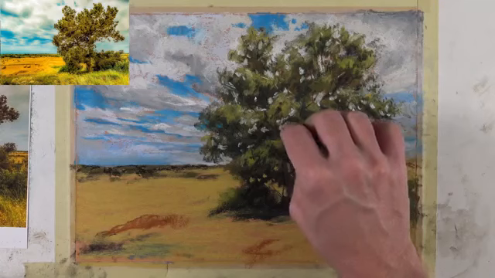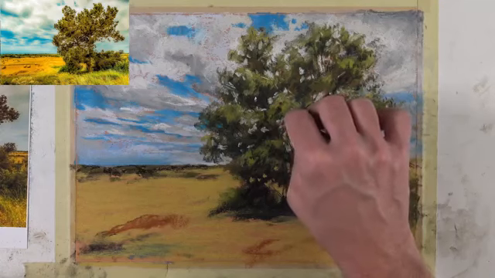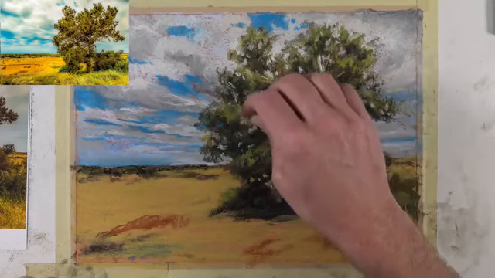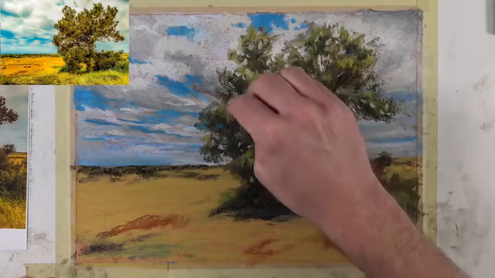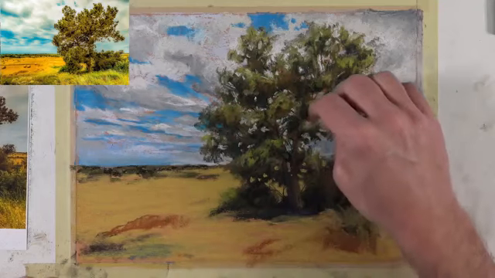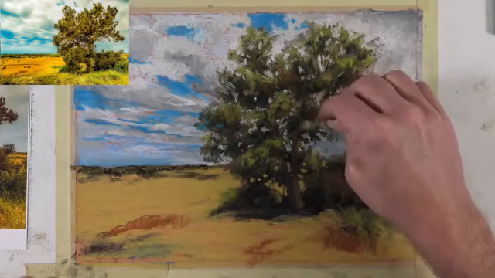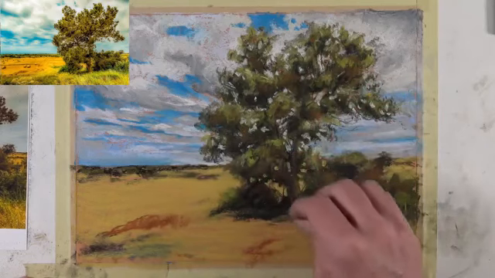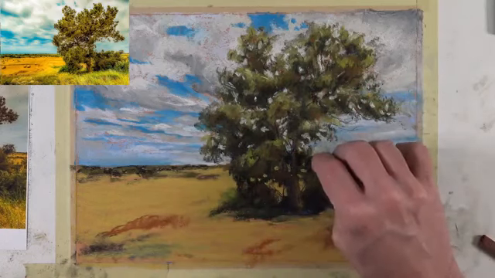We can do the same in the body of the tree, just adding a few more branches in some of those openings where we can see the sky. We'll also add a few more applications of the lighter burnt sienna. And we'll make these applications on the lower part underneath the tree as well.